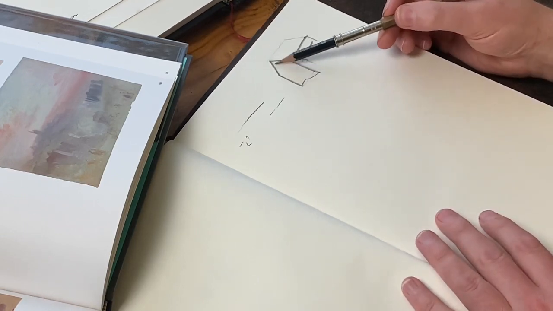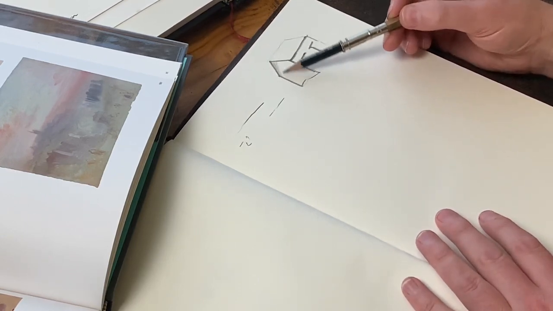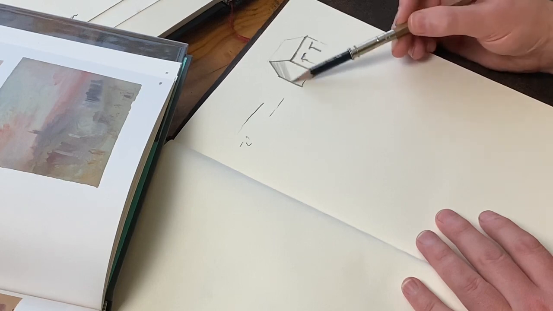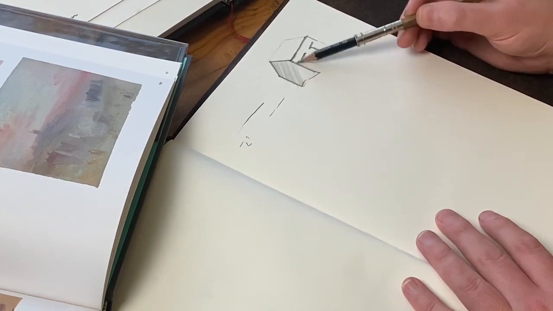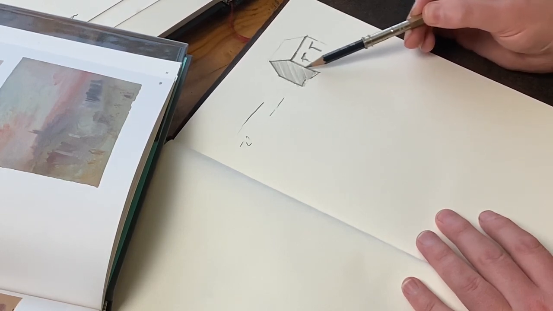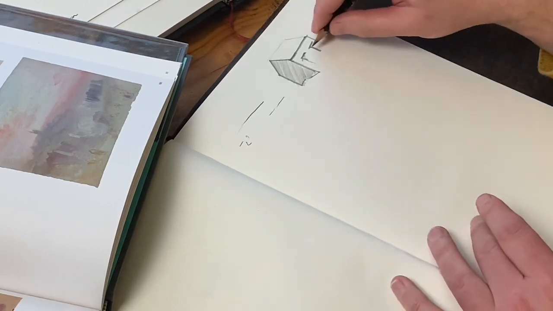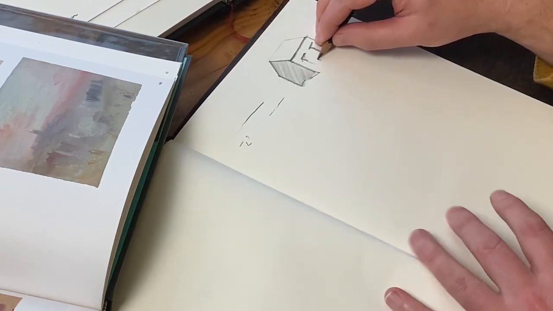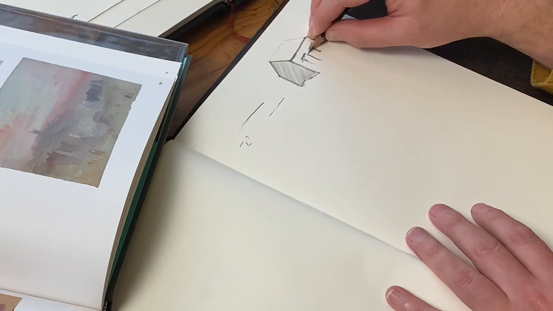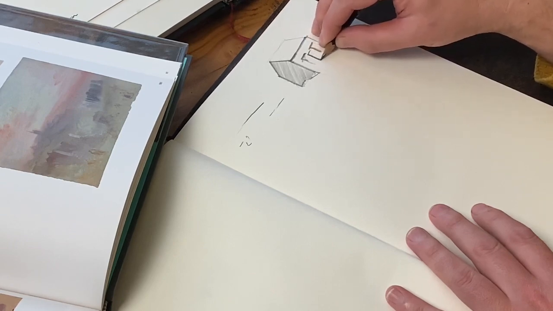And then as a final addition, you could just add in an area of tone like that. Now that tells you a lot about what you're looking at, with a minimum and an economy of line.